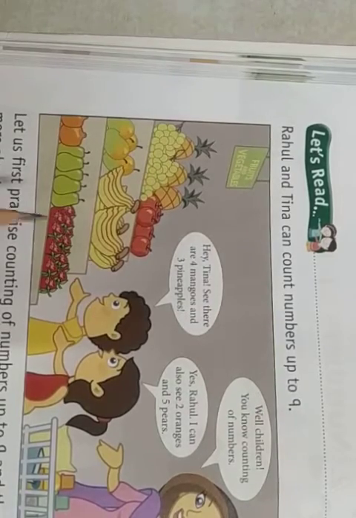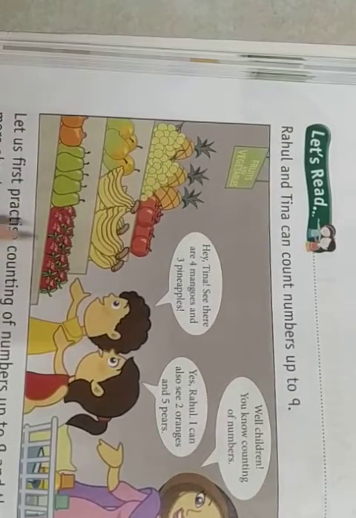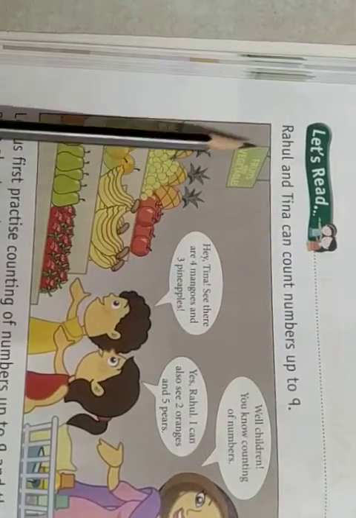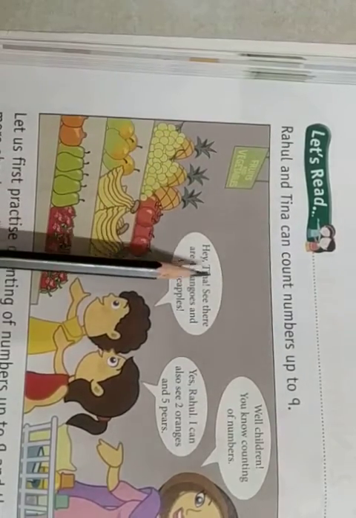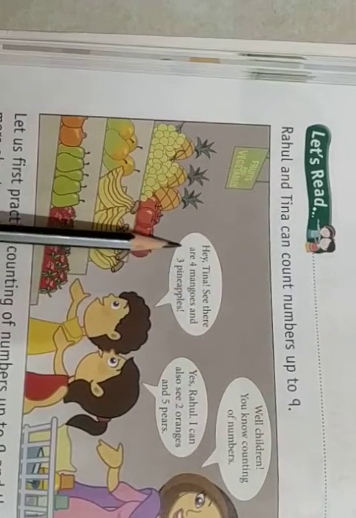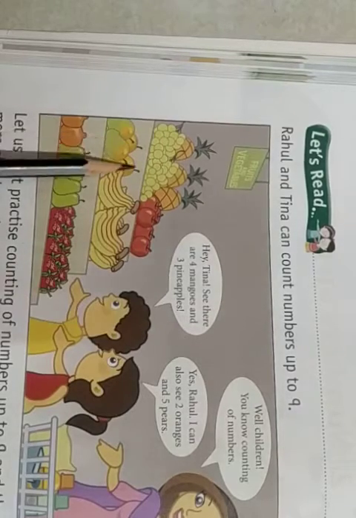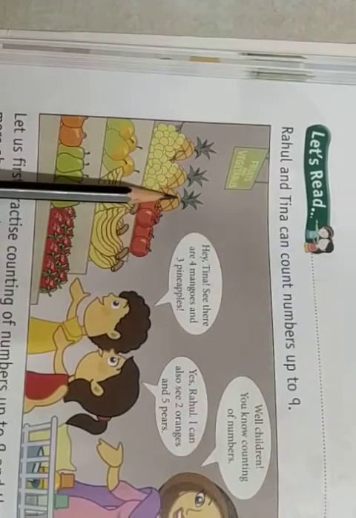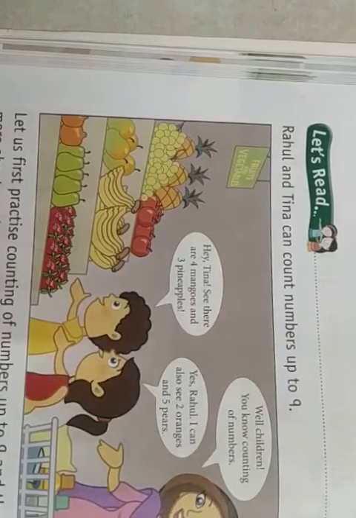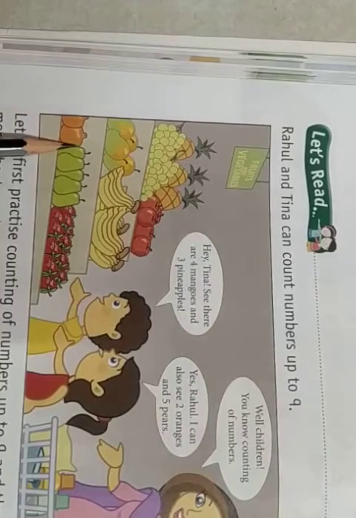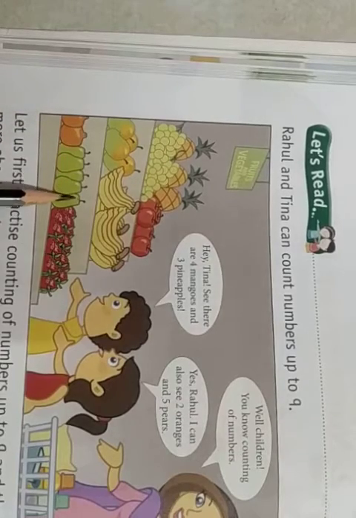Okay. Hey Tina, here in the fruit stall, these are fruits and vegetables, right? Hey Tina, see there. There are 4 mangoes and 3 pineapples. Yes, Rahul, I can also see 2 oranges. And 5 pears: 1, 2, 3, 4, 5.